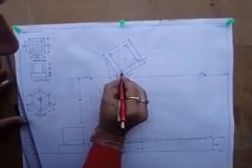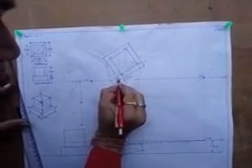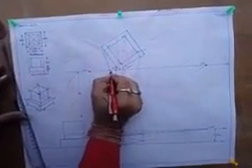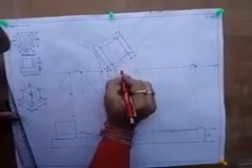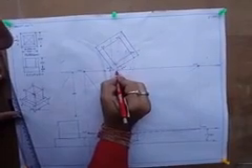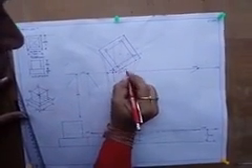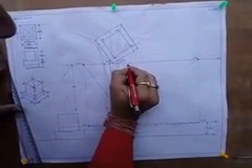Here I am marking 1, here this is 2, here this is again 1, here this is 4.